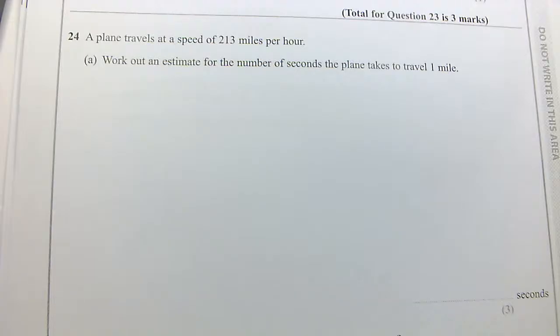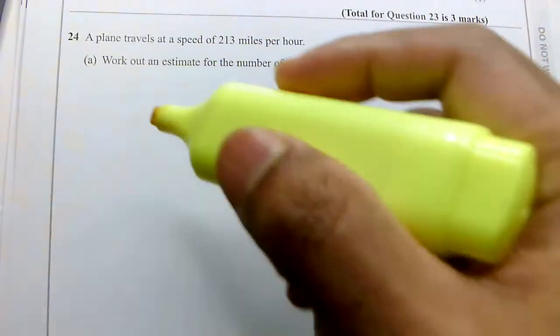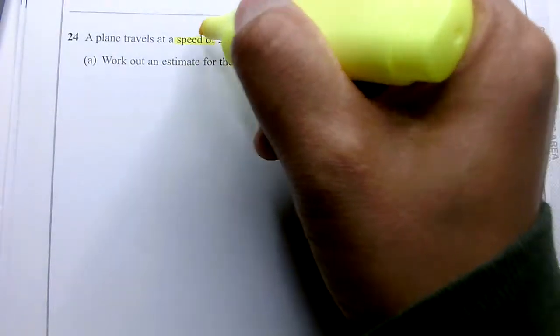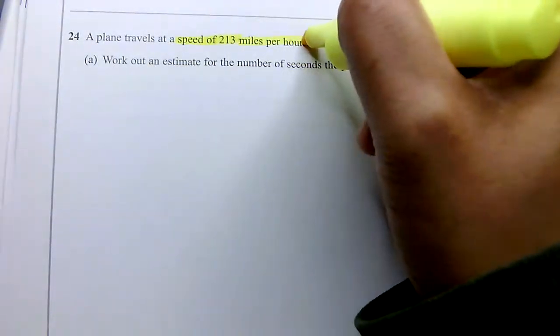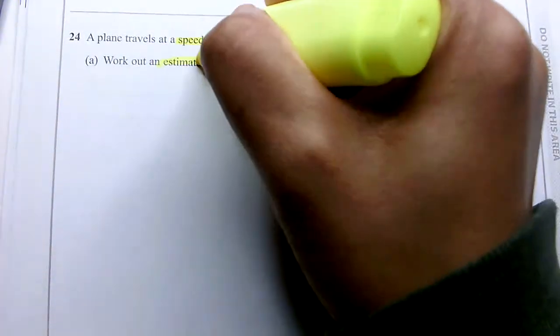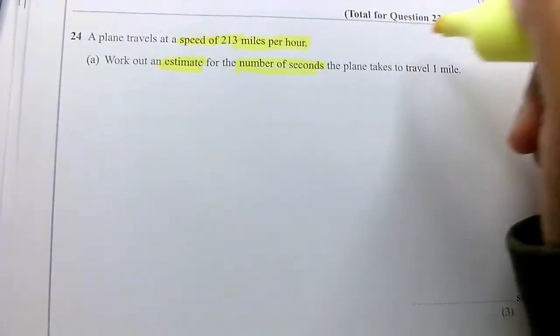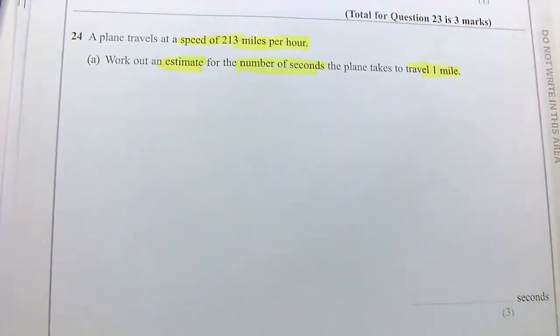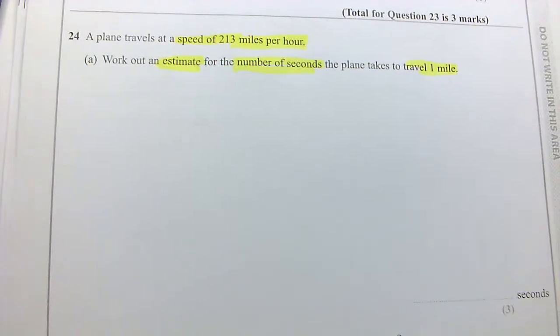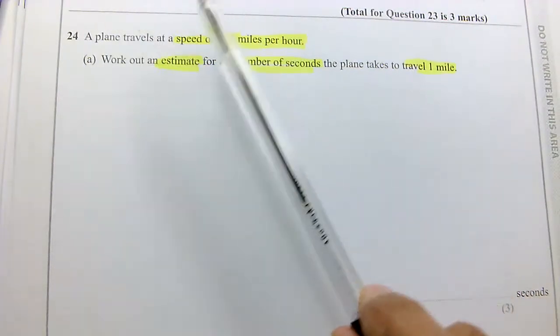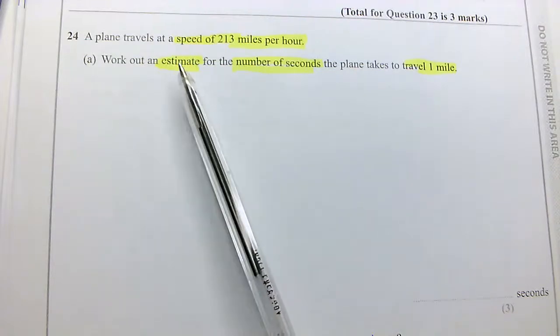All right, let's highlight key information. A plane travels at a speed of 213 miles per hour. Work out an estimate for the number of seconds the plane takes to travel 1 mile. So that's our information. So the key things here that I'm spotting are, we've got speed, but we've got estimate.